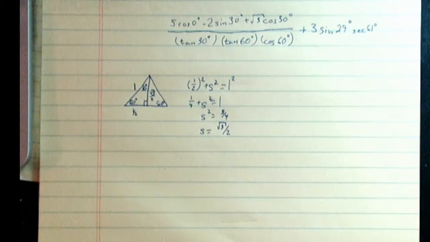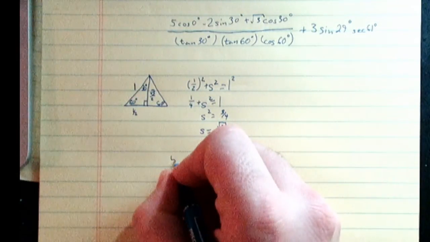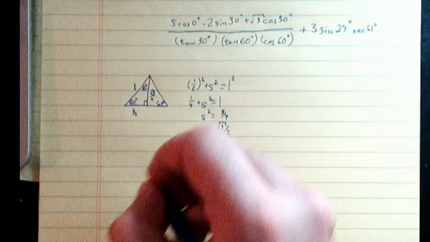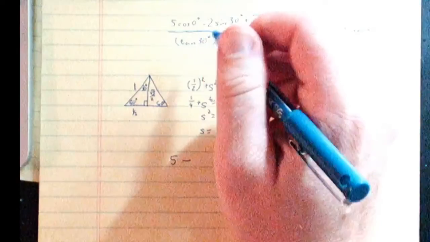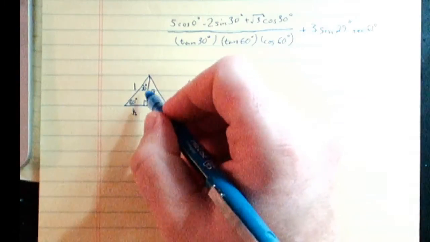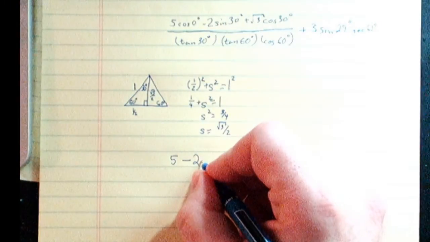And now just looking at it, we can see what the sines and cosines are. So first of all, we have 5 cosine 0 degrees. So cosine 0 degrees is just 1. Why is that? Well, I'll talk about that just after this bit. So that's 5 minus 2 sine 30 degrees. Well, sine is opposite over hypotenuse. From 30 degrees, opposite is 1/2. Hypotenuse is 1. So that's just 1/2.